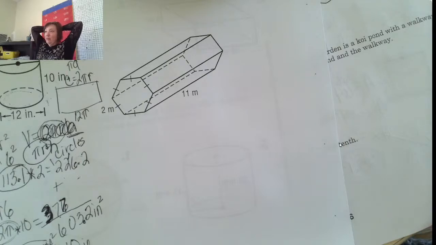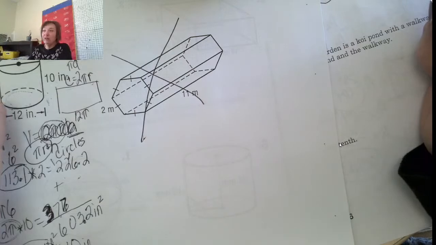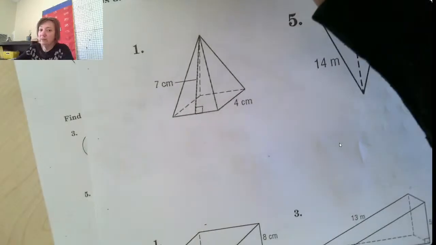Probably shouldn't have done that and then put it on here. We're going to skip this one because we talked about it briefly, but not enough for y'all to be very good at it. You ain't going to see that anyway, so I'm not going to put that on there.